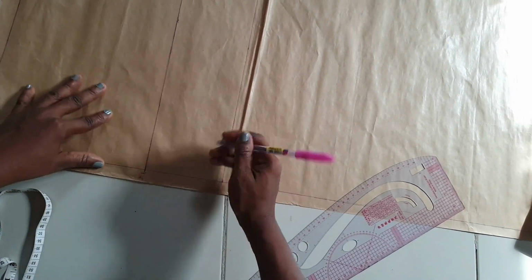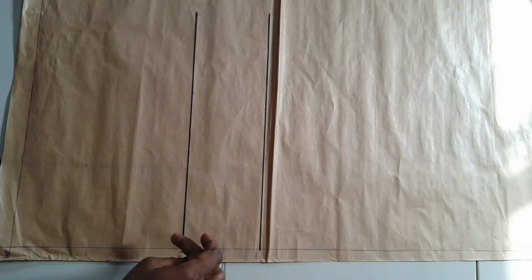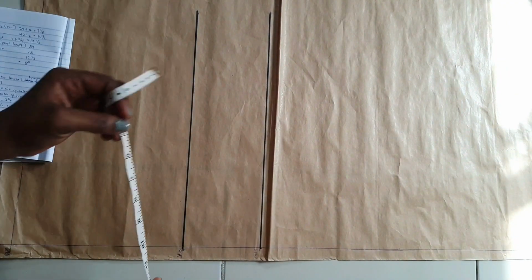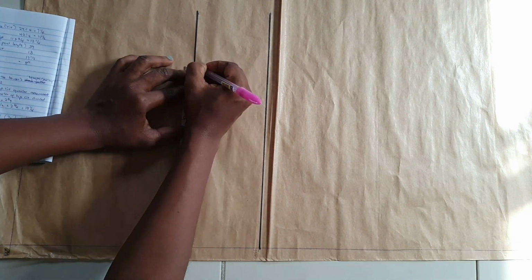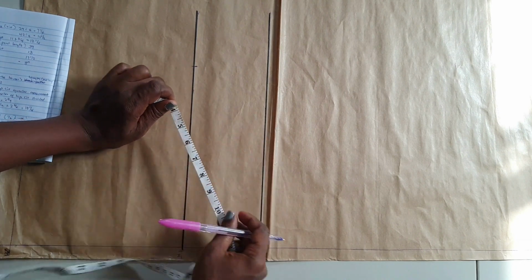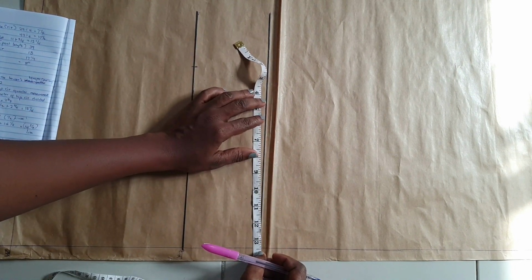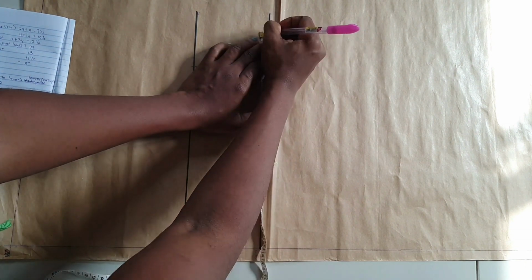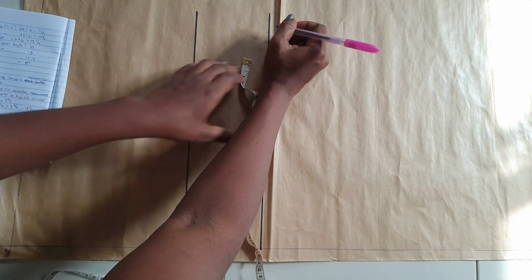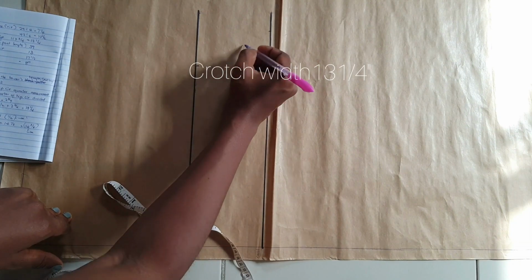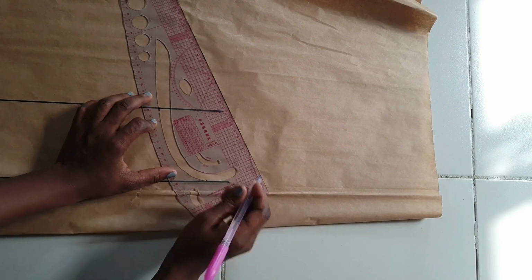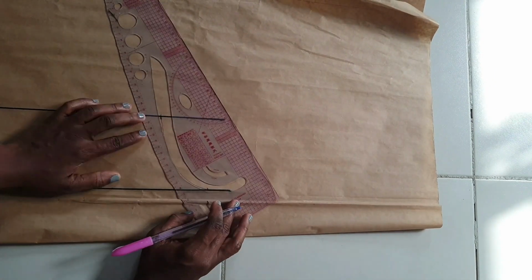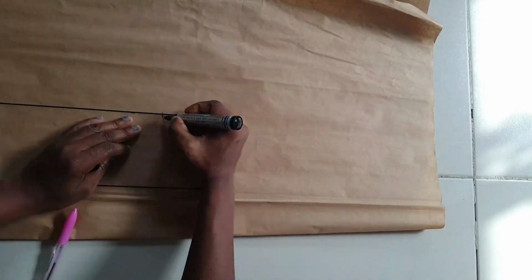The next step was to mark out a quarter of my hip measurement. I also marked out my crotch width, which we have already done the calculation and formula for. Then I made the curve from the hip point to the crotch point to get the crotch curve.